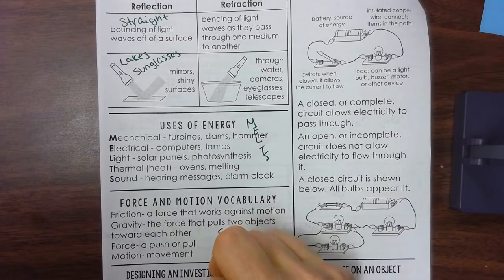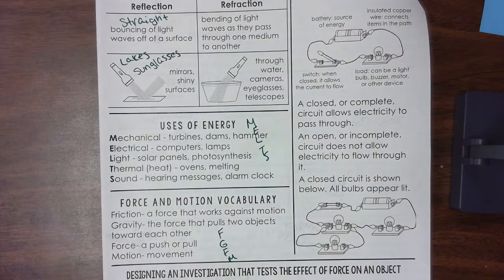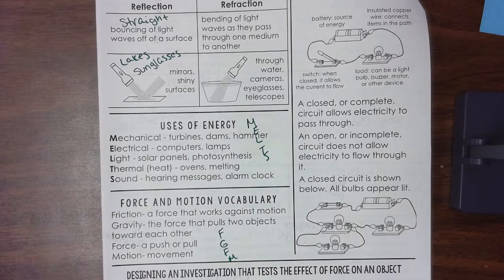Fortnite games for me. Okay, we all came up with that as a class too. Friction, gravity, force, motion. Friction is just a force that works against another motion. Okay. When we did the experiment with the carpet and the sandpaper, the carpet and sandpaper were applying more friction to the item that you were pulling with the spring scale than the smooth table.